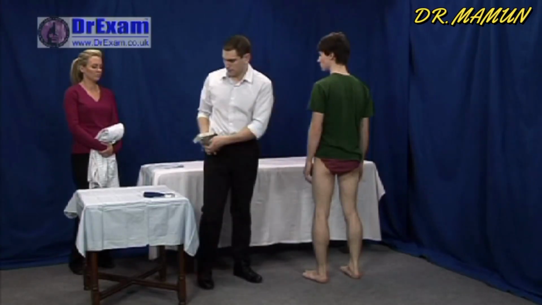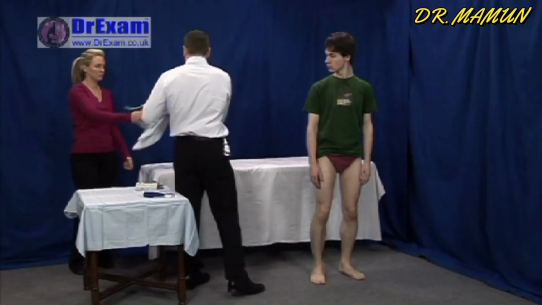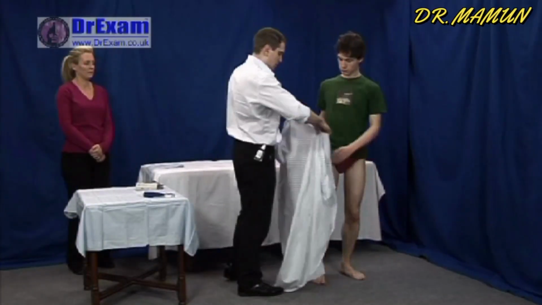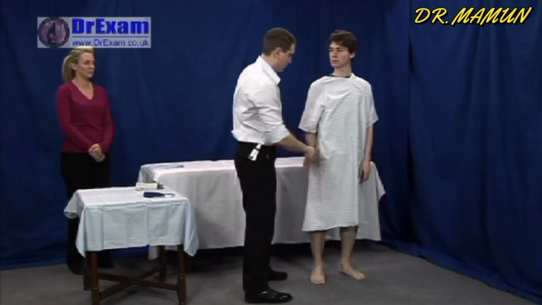You may complete your examination by auscultating for femoral bruits, performing a full abdominal examination including PR, calculate the ABPI and order appropriate investigations. Thank the patient and help them dress.